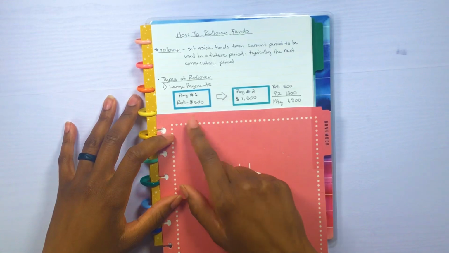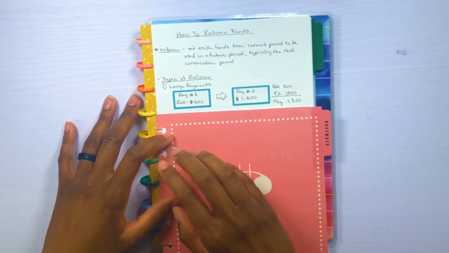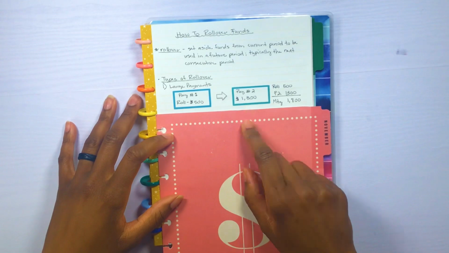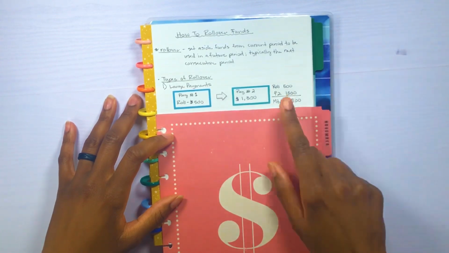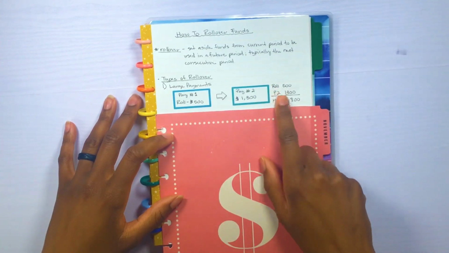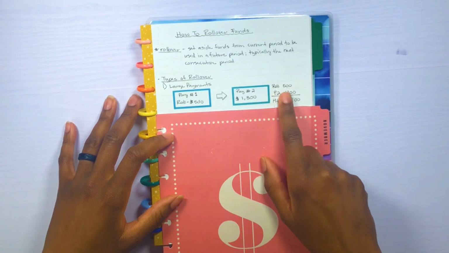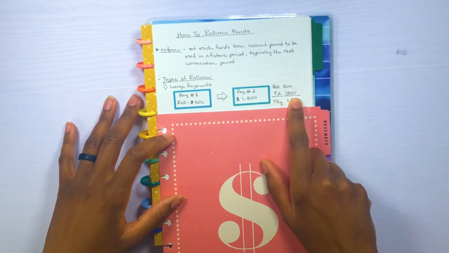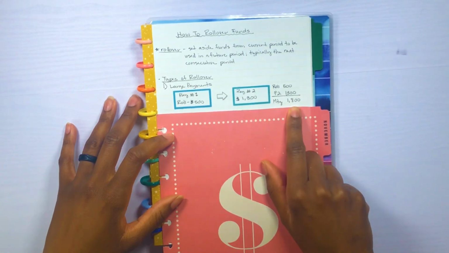So what I'll do is roll over $500 from paycheck number one to paycheck number two. Now in paycheck number two, all I have to put aside from that paycheck is $1,300 to put towards the mortgage. I did a little demonstration on the side: roll $500 from paycheck one, and in paycheck two, you set aside $1,300 so that you can pay the $1,800 mortgage.